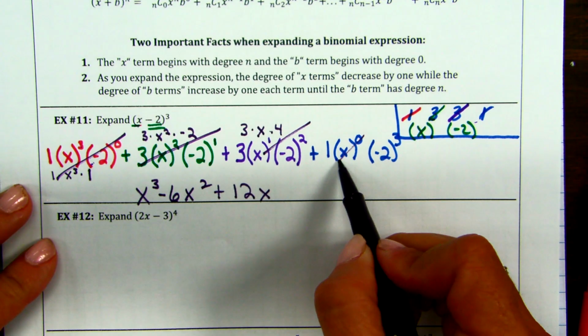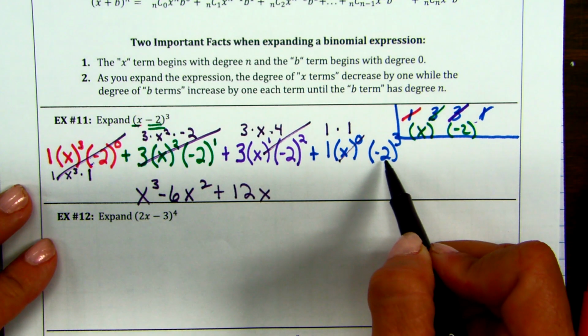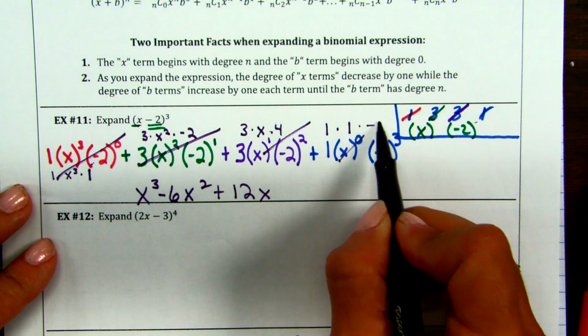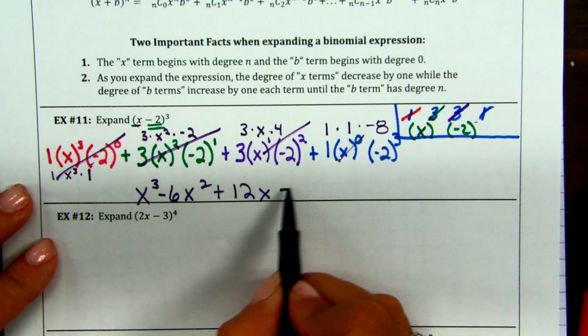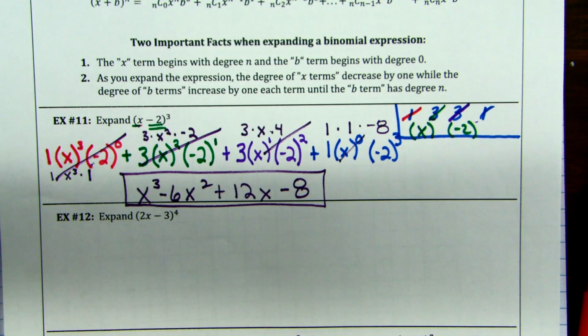X to the 0 is 1. 3 2's is 8. It's negative, so that would be your final answer.